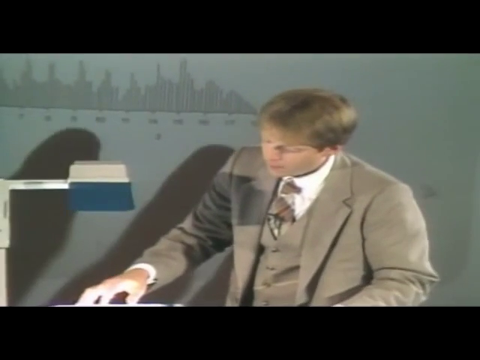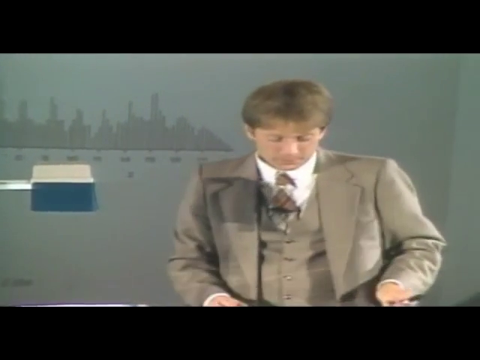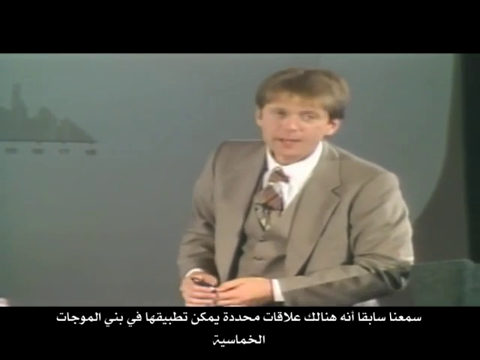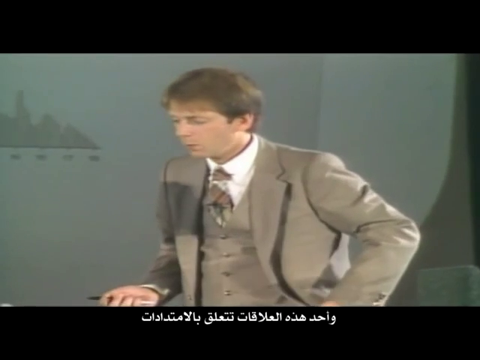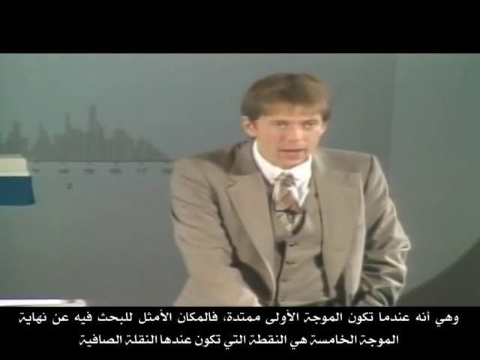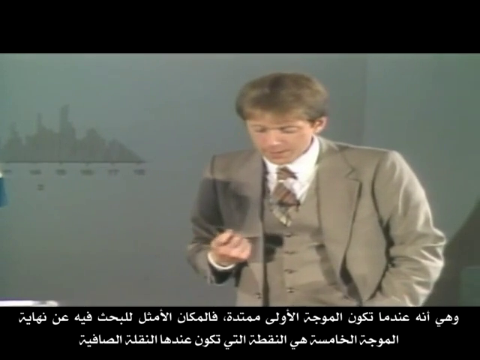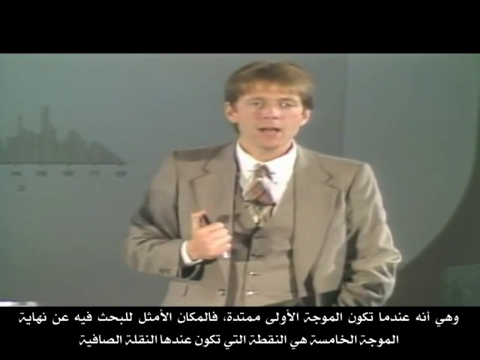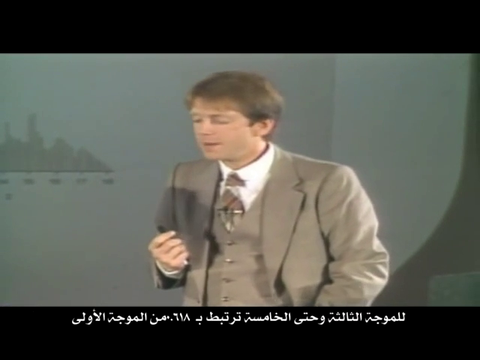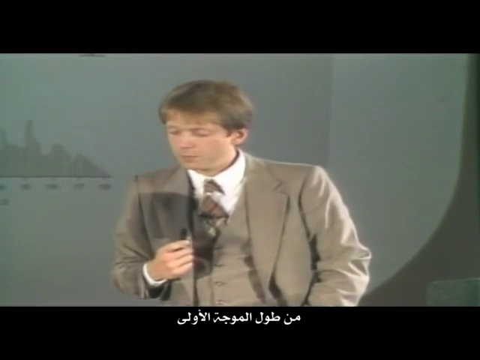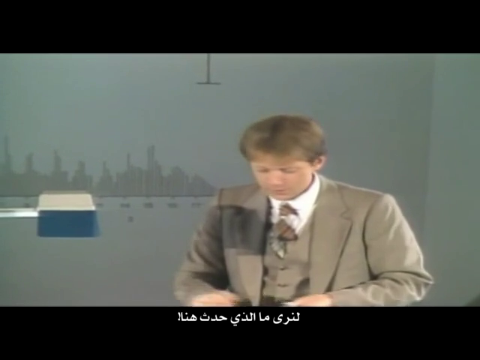Now, we've heard that there are certain relationships that apply in 5-wave structures. And one of the relationships is in regard to extensions. When wave 1 is extended, a good place to look for the end of wave 5 is that point where the net travel of waves 3 through 5 is related by 0.618 to the length of wave 1. Well, let's see what took place here.